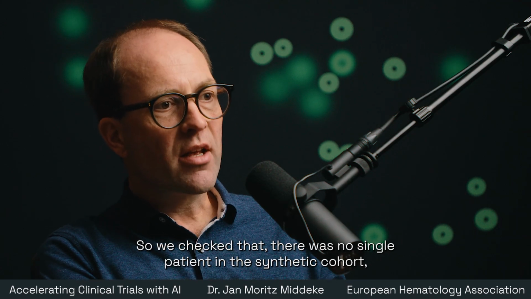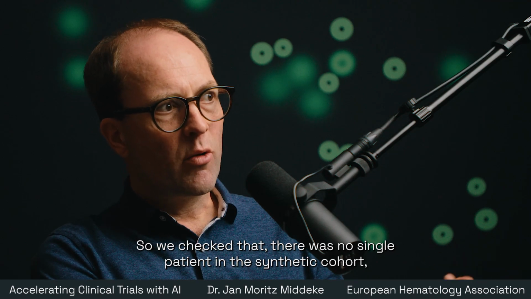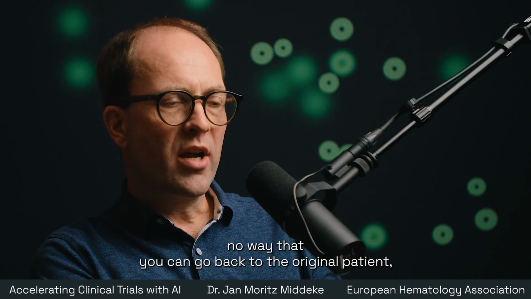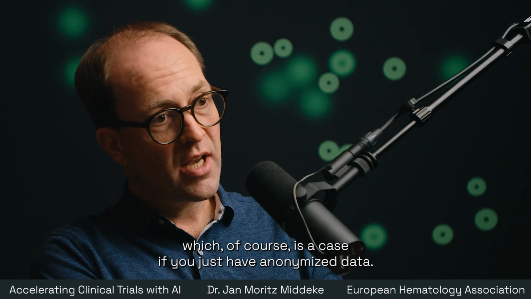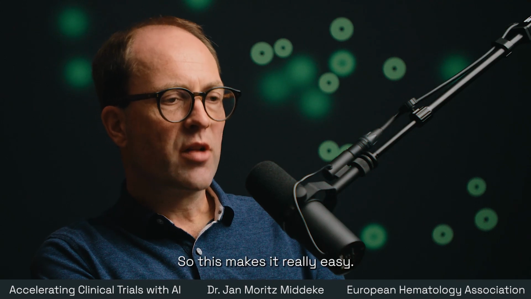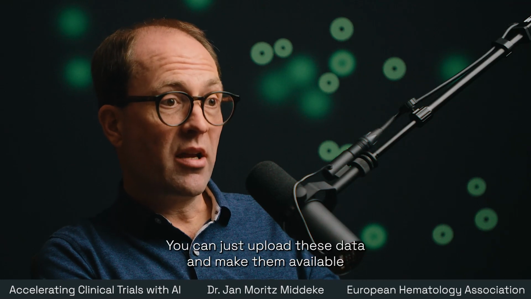So we checked that there was no single patient in the synthetic cohort which was exactly matching the original patient. So there's no way that you can go back to the original patient, which of course is the case if you just have anonymized data. So this makes it really easy. You can just upload these data and make them available also for other research groups and the public.